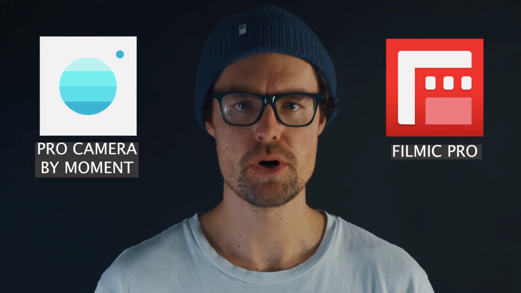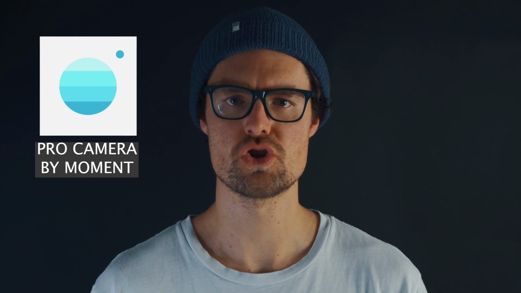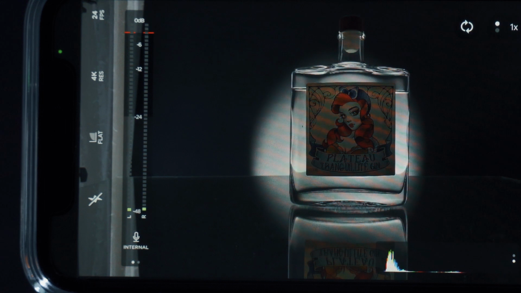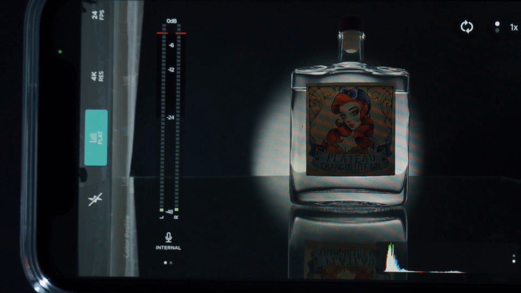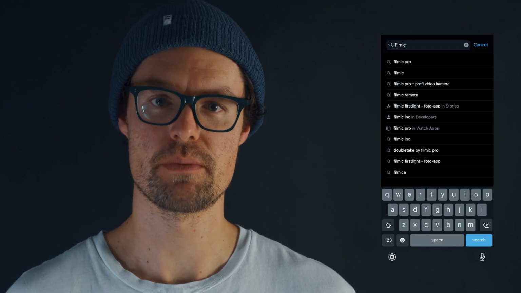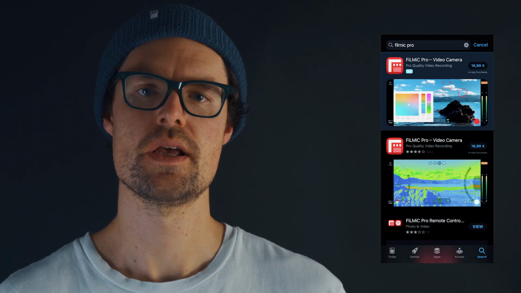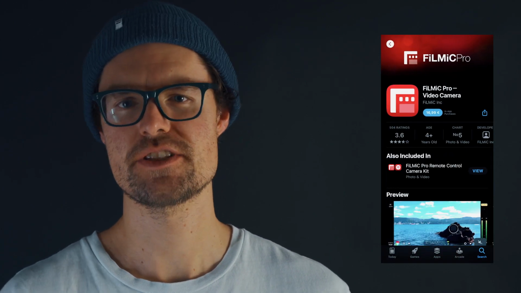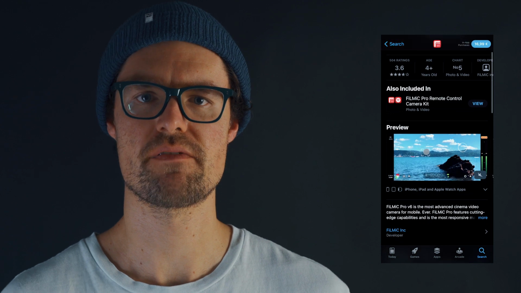When it comes to apps, there's a few possibilities out there. Personally, I use the Pro Camera app from Moment, and it gives you full menu control over your phone's camera settings, as well as a flatter profile, a log profile, which amps up your image quality as well. There's another app called Filmic Pro. It might be the most advanced camera app on the market, but it also costs $15, which is double the price of the Pro Camera app from Moment that I use. If you're starting out, I would really recommend getting something cheaper, as long as you don't use the phone's native camera app.